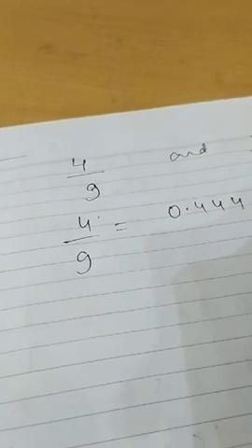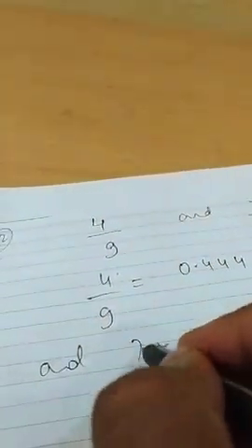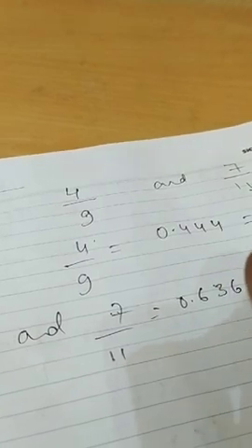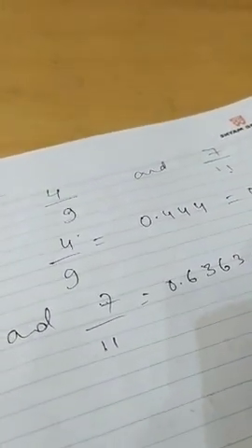Now we have already found rational numbers between any two numbers. If you are asked to find an irrational number between any two numbers, like this question, 4 by 9 and 7 by 11, what we'll do is first divide these. 4 by 9 will be equal to 0.444 and so on, we can write 0.4 bar, and 7 by 11, 11 6s are 66, 11 13s are 63, and so on, so we can write 0.63 bar.